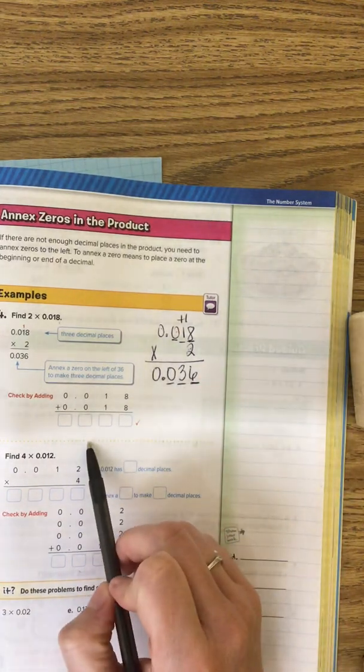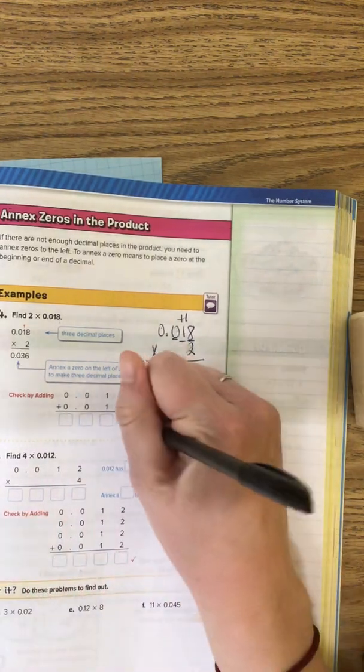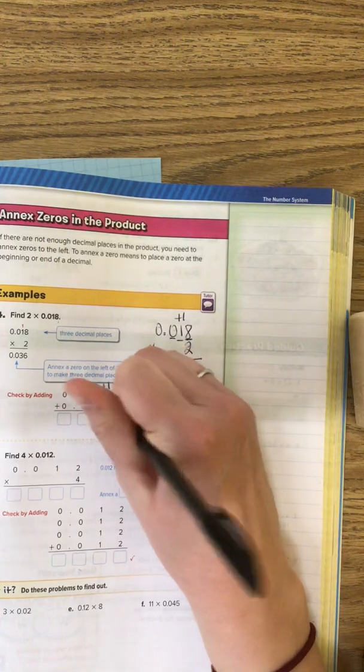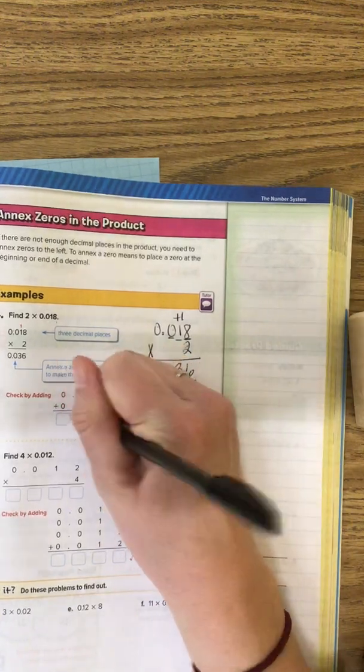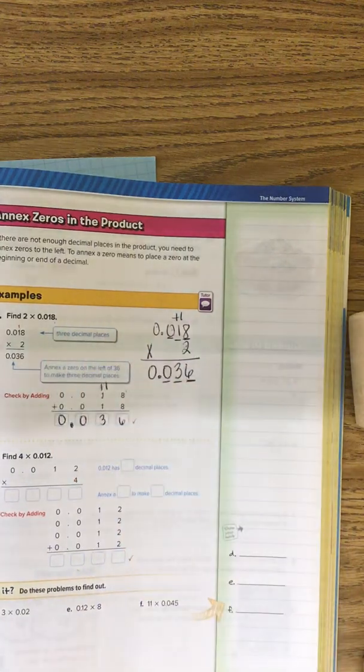And if you check it here, we'll check it by adding it together twice. 8 plus 8 is 16, carry the 1. 1 plus 1 plus 1 is 3. 0 plus 0 is 0. Drop your decimal point, and 0 plus 0 is 0. So that would be correct.